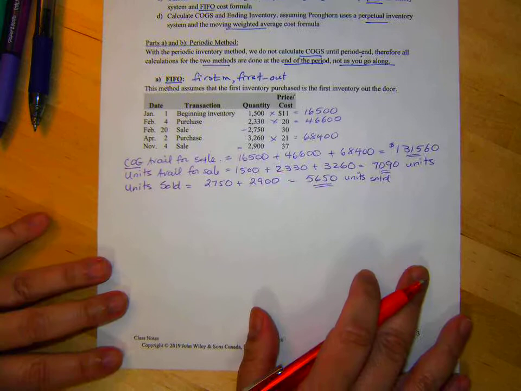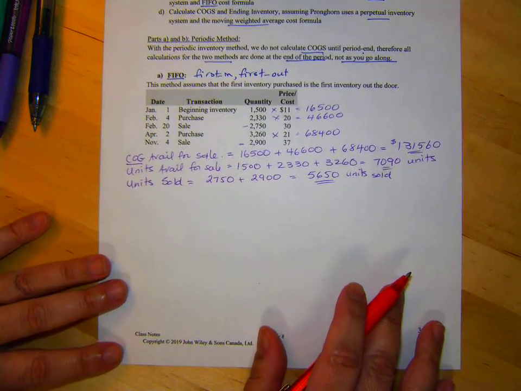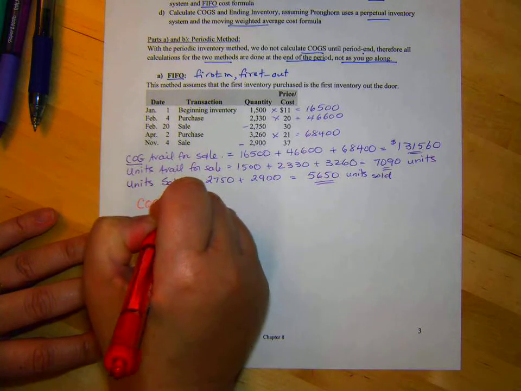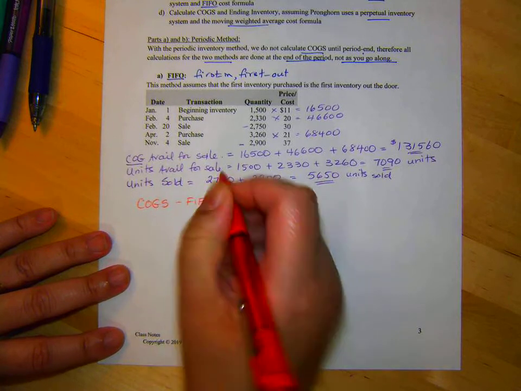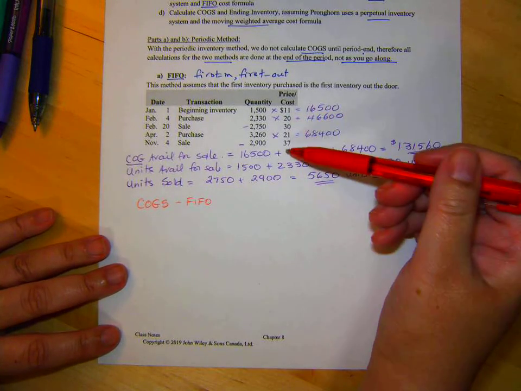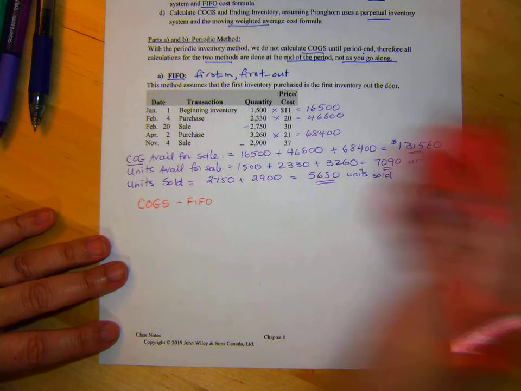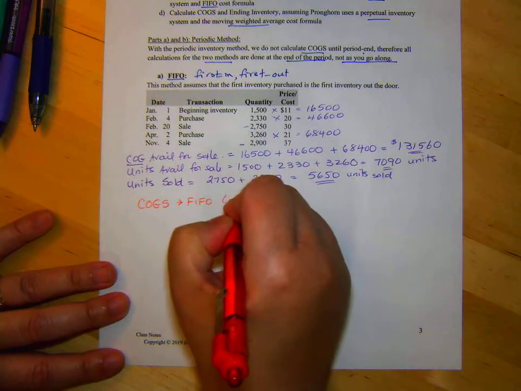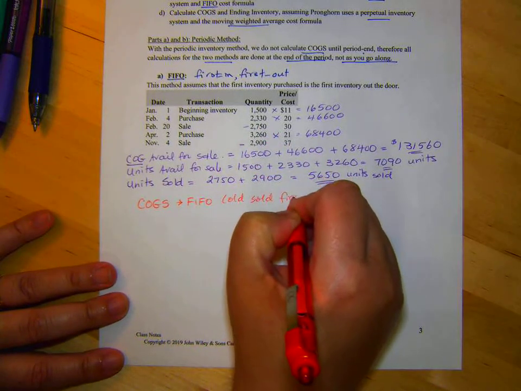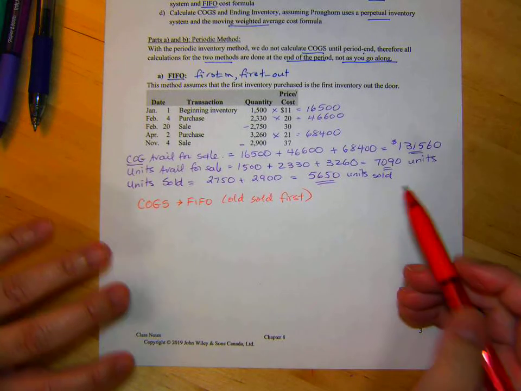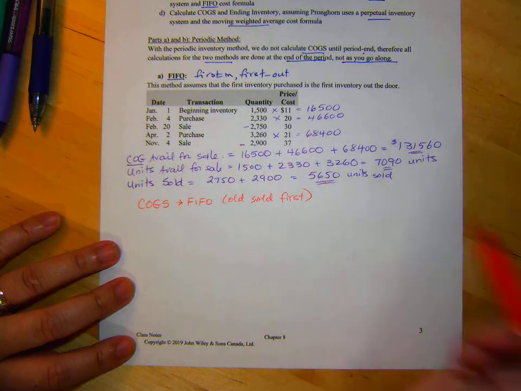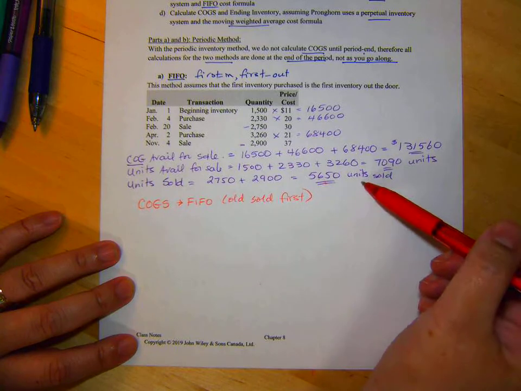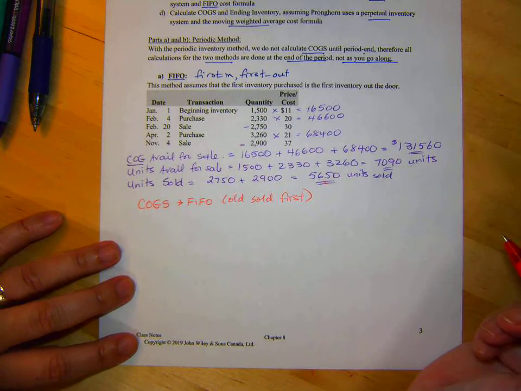So now we're going to calculate. And we want you to calculate cost of goods sold during the year and ending inventory. So cost of goods sold, we're using FIFO. So which ones got sold? These old ones or the new ones? Well, first in, first out, so the old ones. Old sold first. Okay, so we know we sold 5,650. So we have to take all the old 5,650 and get rid of them at their cost.